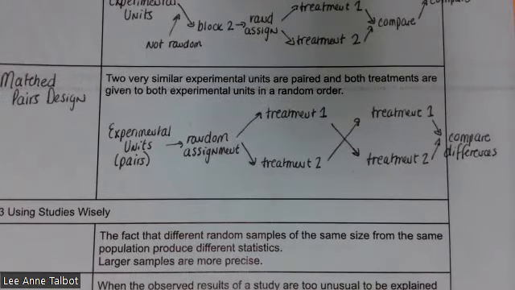Okay, so let's talk about this. How would Mr. Talbot do a matched pairs design for his engine conditioner? The 12 cars come in.